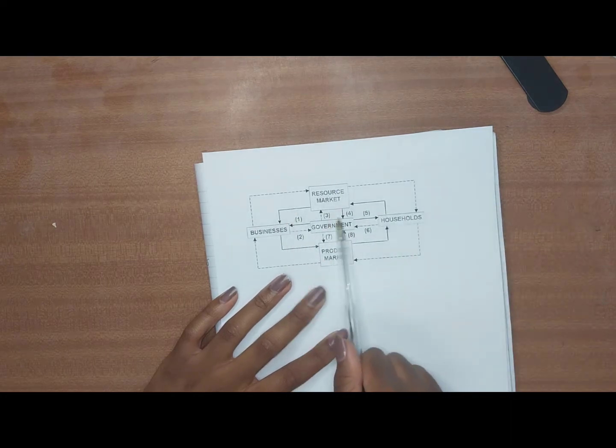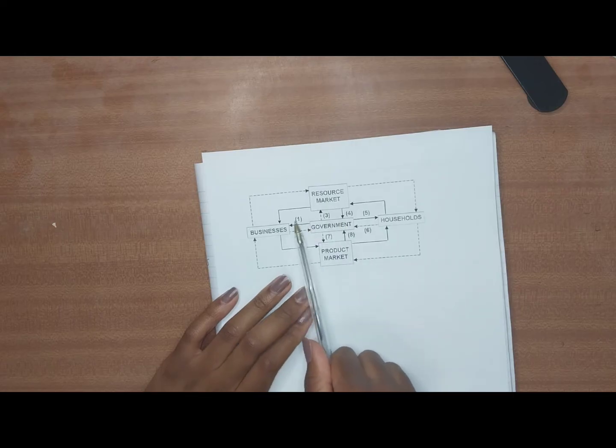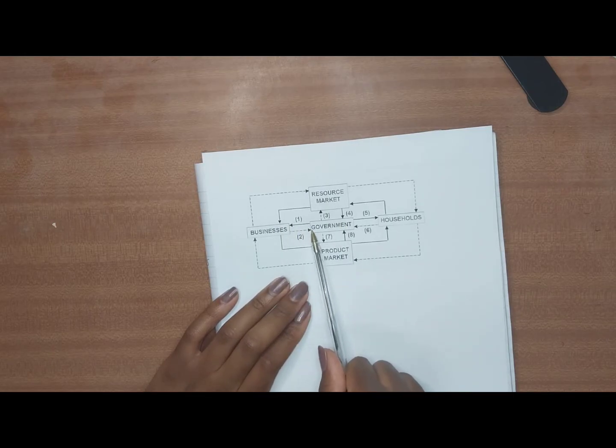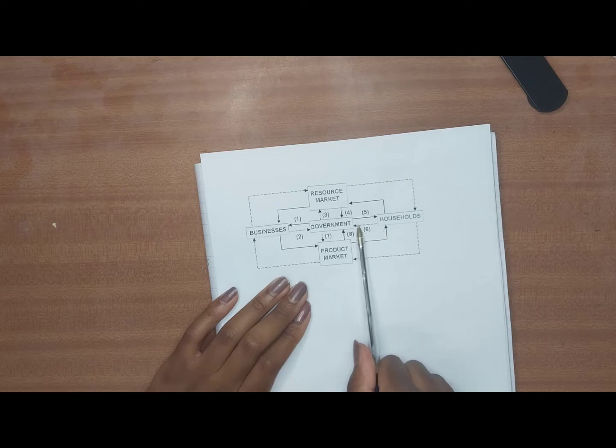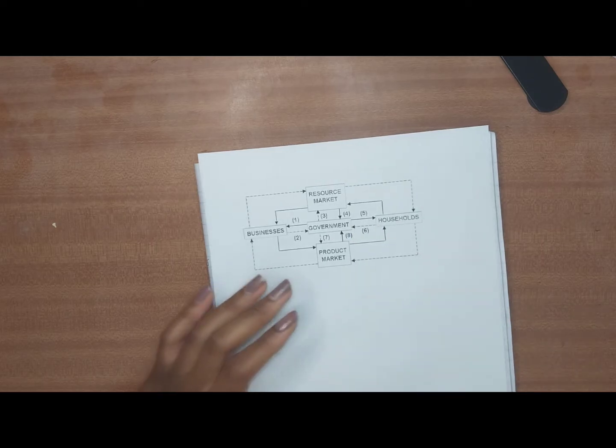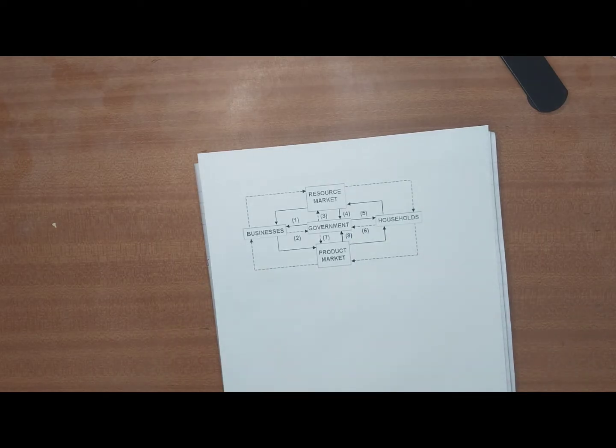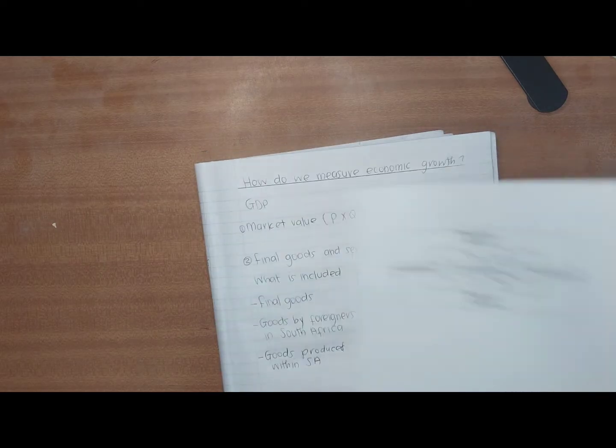And then the government is going to give public goods and services to businesses, and then it's going to receive taxes from businesses. The government is also going to provide public goods and services to households, and they are going to receive taxes in return. So those are your two circular flow models. If you have an open economy, obviously you will have the foreign sector, and then we will look at exports and imports. So that is just that, right? So we have discussed the circular flow.